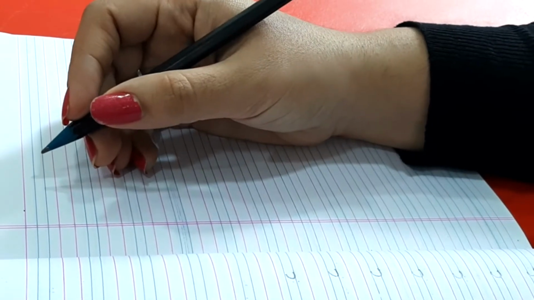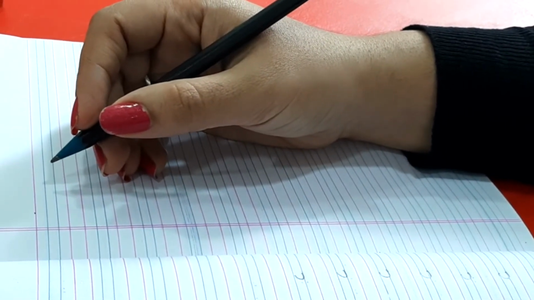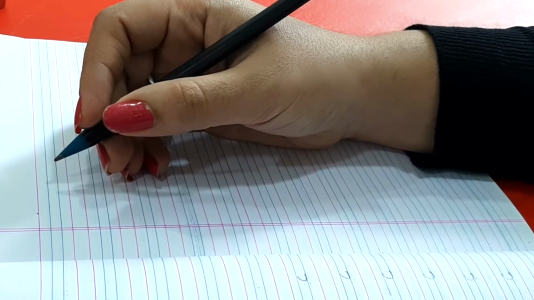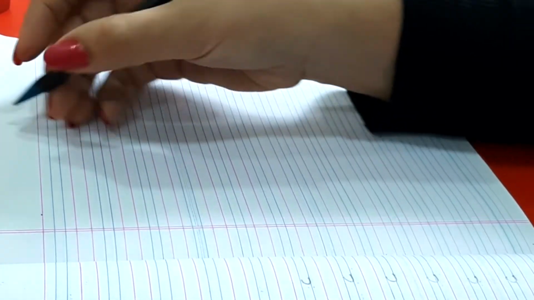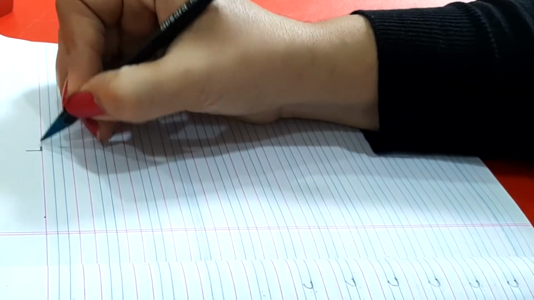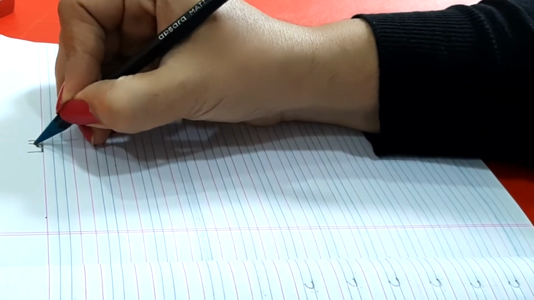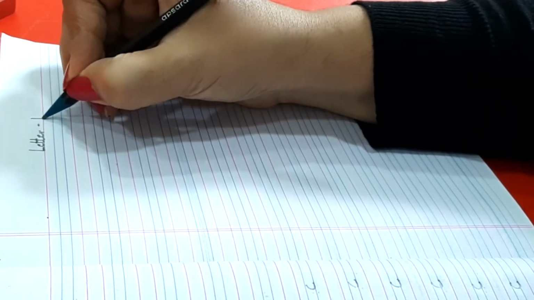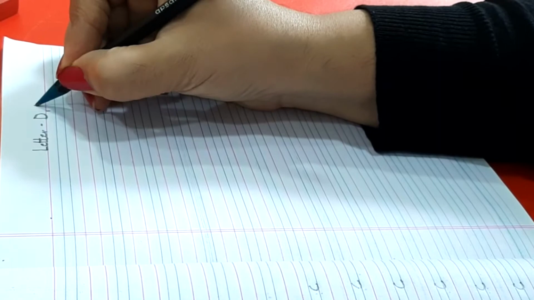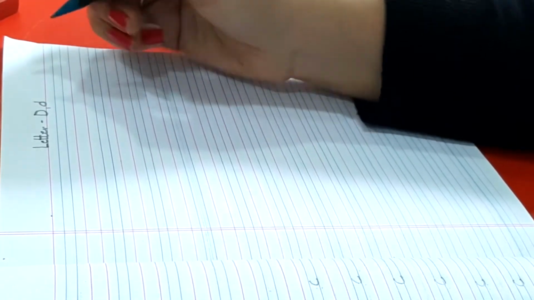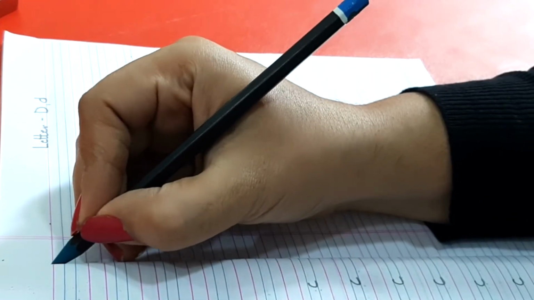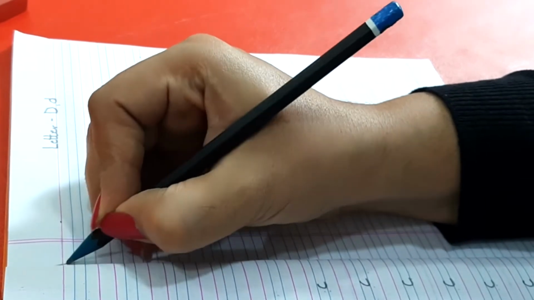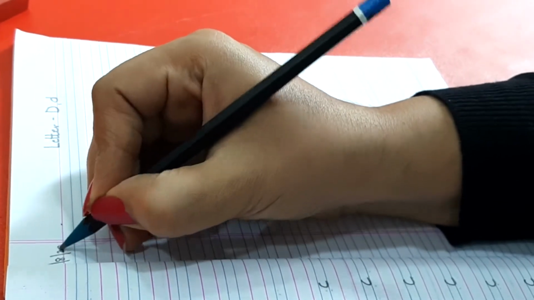So today we are going to learn how to write letter D. D says D. First you write the heading, letter D. We are going to learn to write the uppercase and the lowercase both. Write the date.